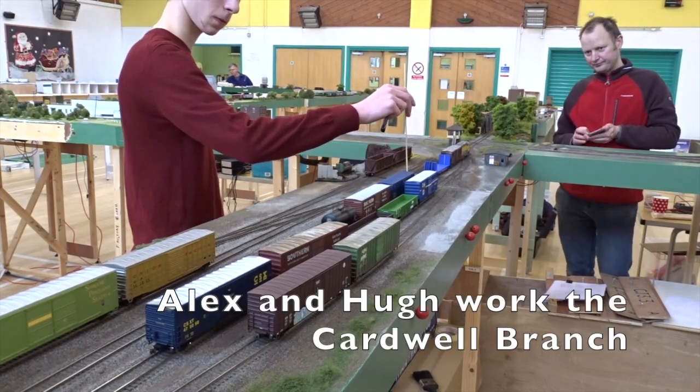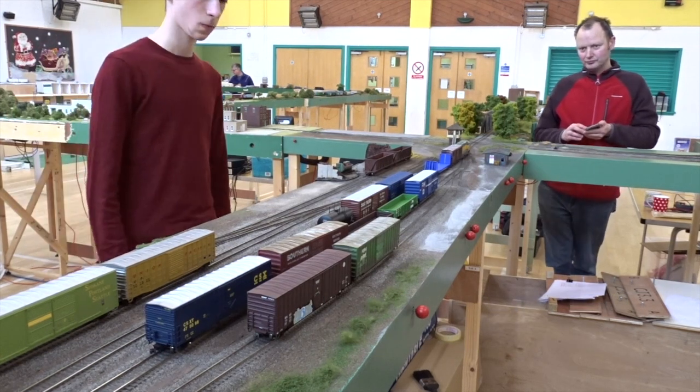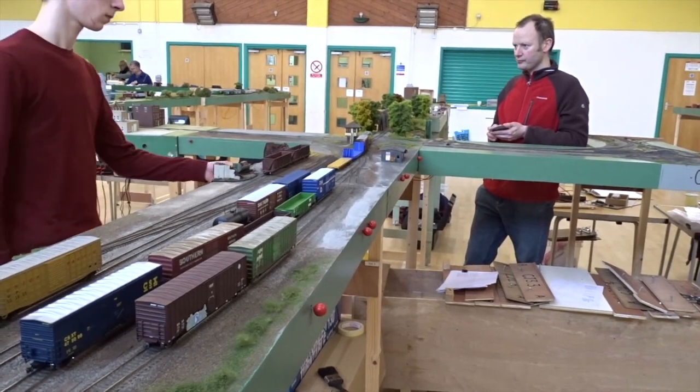And here we can see the crew working the CARDWELL branch with a conductor calling out the moves and making the cuts while the driver follows his instruction and controls the locomotive.